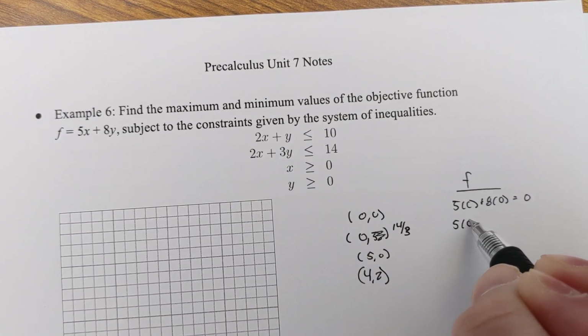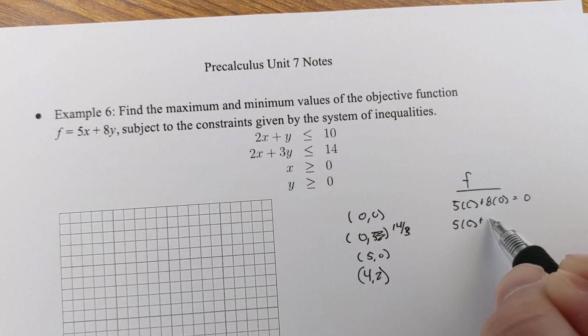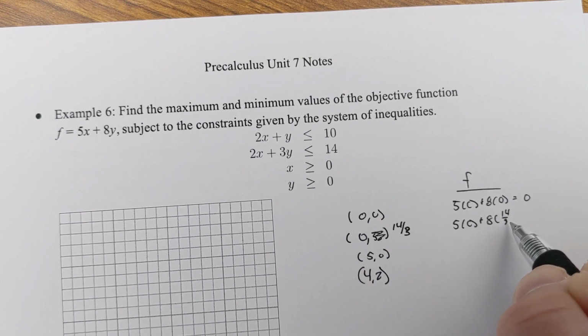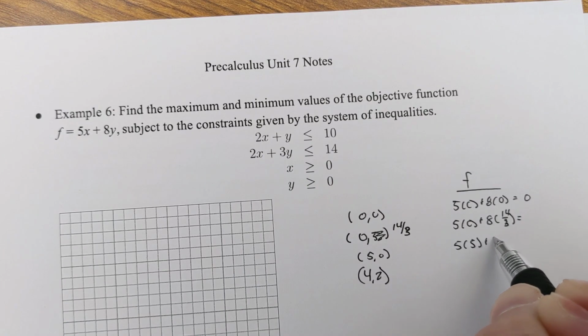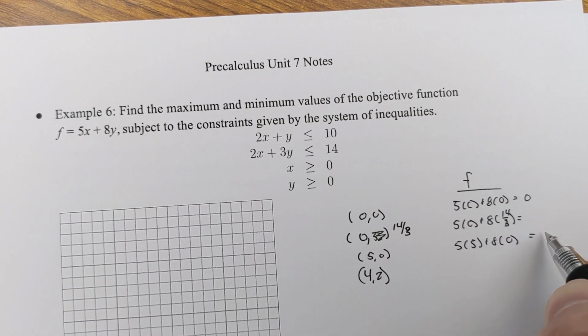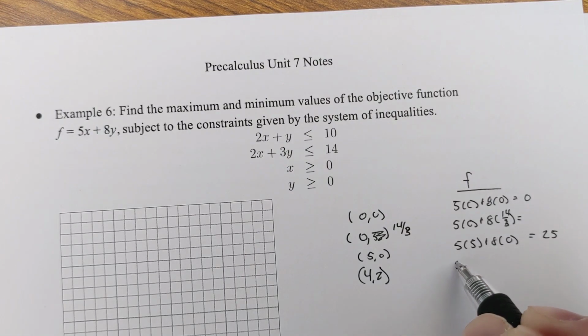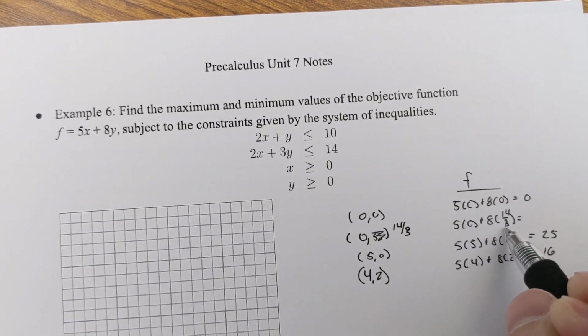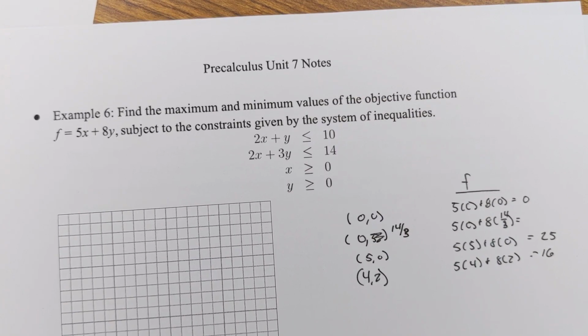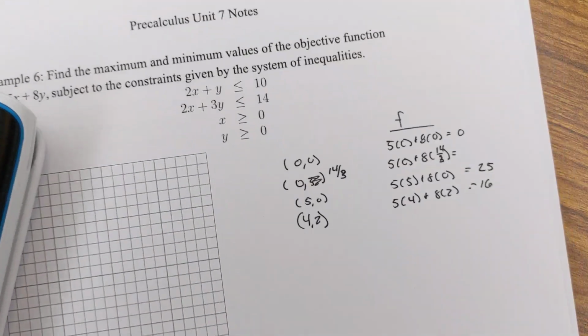This one would be 5 times 0 plus 8 times 14 thirds. This would be 5 times 5 plus 8 times 0, which is just going to be 25. 5 times 4 plus 8 times 2, that's 20 plus that, so that's 36. And this one's going to be whatever 8 times 14 thirds is, which I don't know off the top of my head.